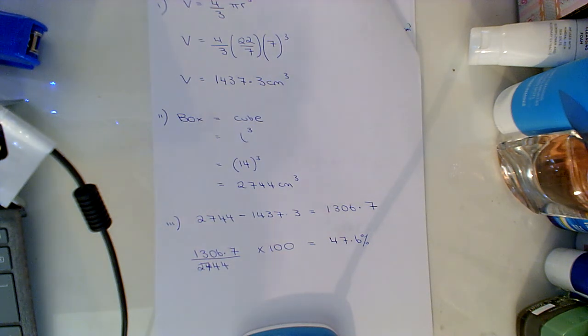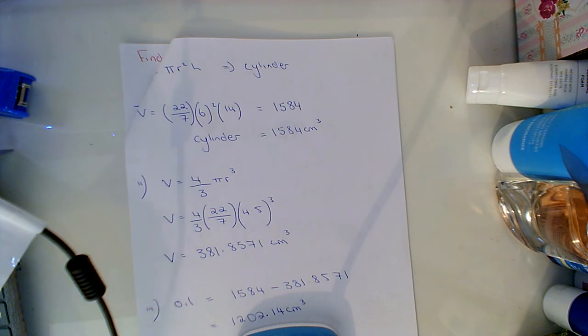Question 8 then, a cylinder part of an engine has a height of 14 and a radius of 6. A spherical ball bearing of radius 4.5 is placed into the cylinder, and oil is then poured into the cylinder until it is filled to the capacity of the cylinder. So capacity is another word for volume, it's how much it holds. My volume of a cylinder is pi r squared h. So I fill into the formula, pi is equal to 22 over 7, my radius is 6 squared, my height is 14, and I get 1,584 centimeters cubed for the volume of my cylinder.